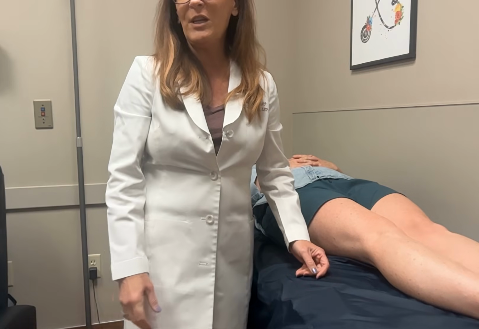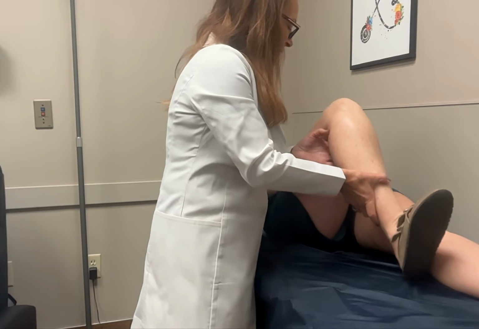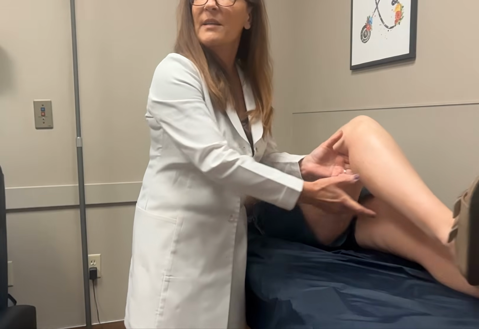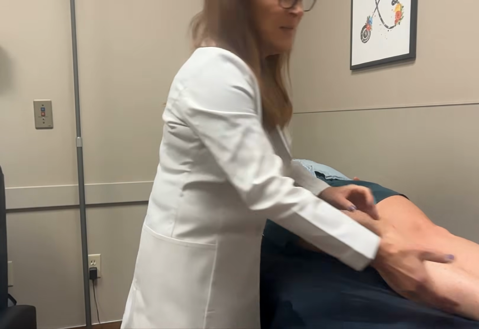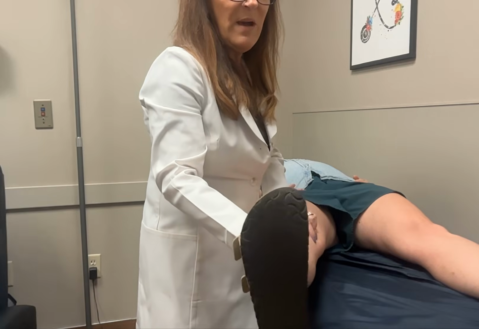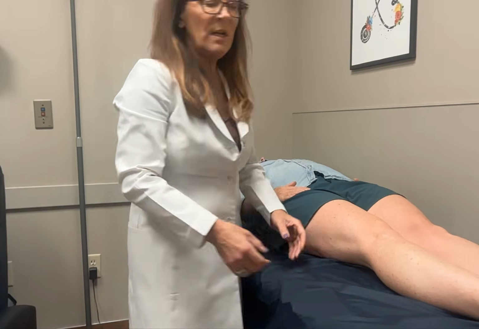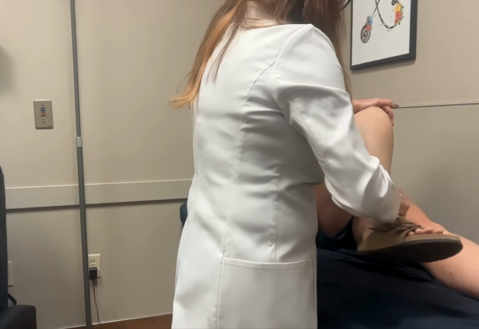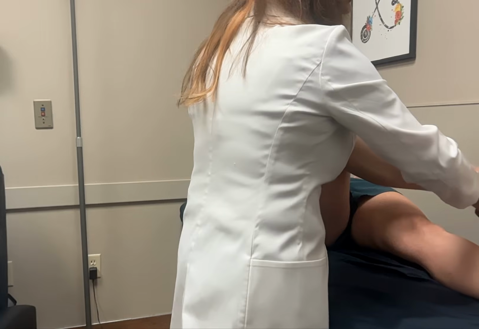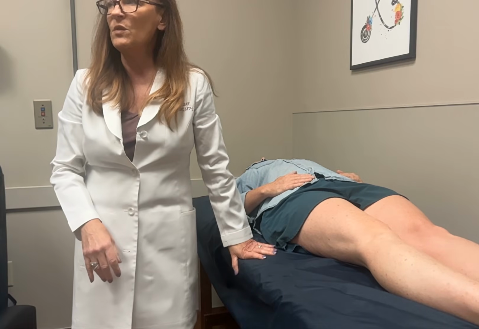The first thing we're gonna do is flexion. So we're gonna bend the knee up, and that flexes the hip, and then we're gonna straighten it out. We're gonna do an abduction, which is away from the body, and adduction, which is towards the body. We're going to do an internal rotation and an external rotation. So the range of motion on the hips was normal.